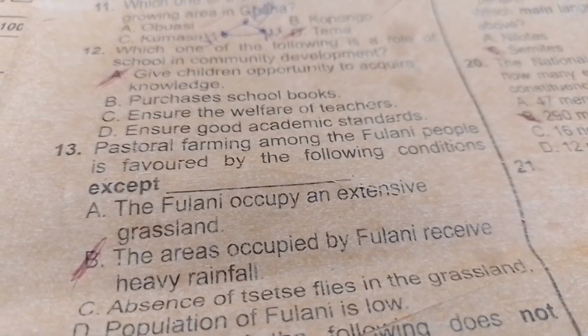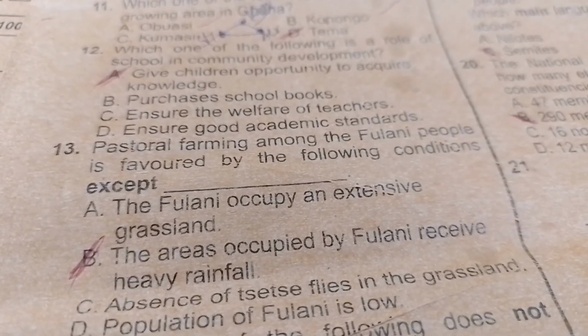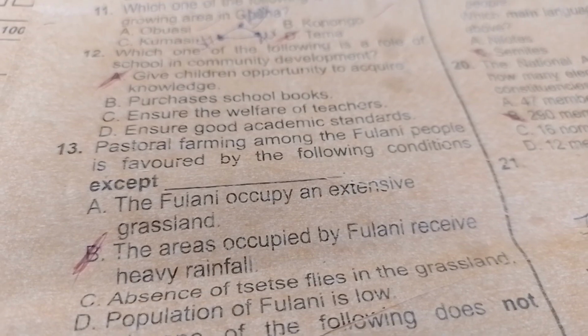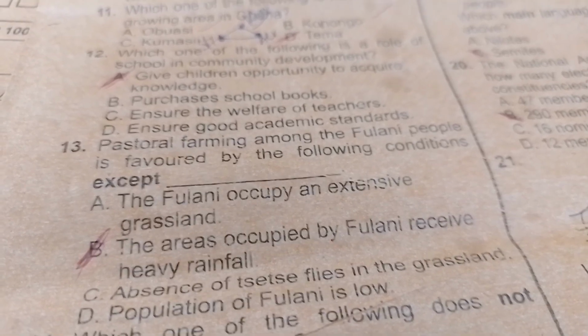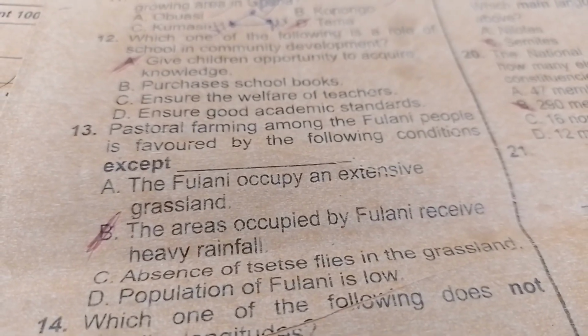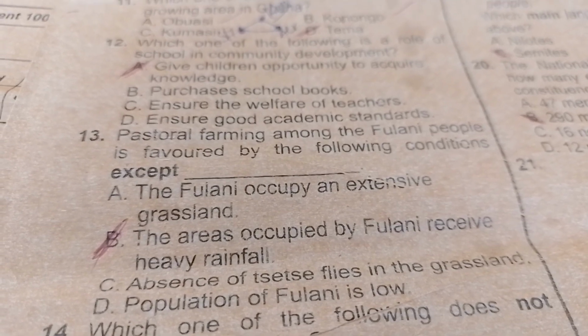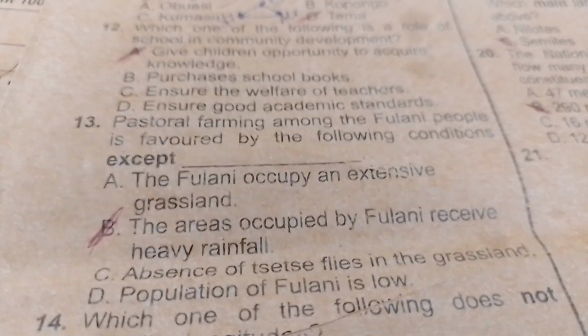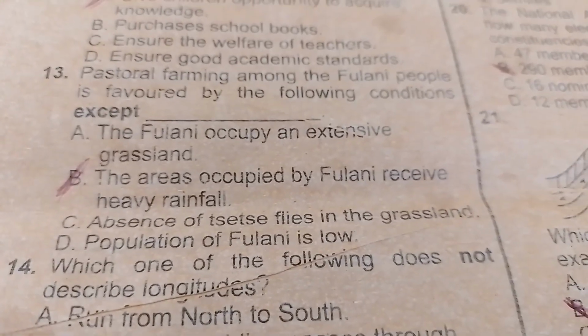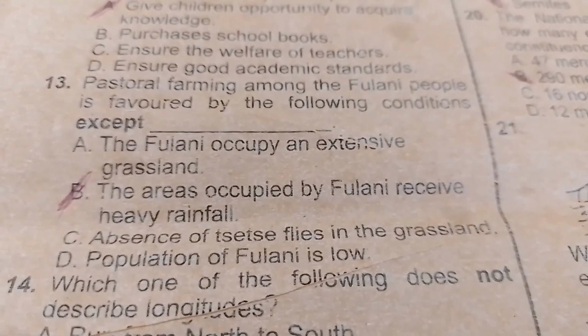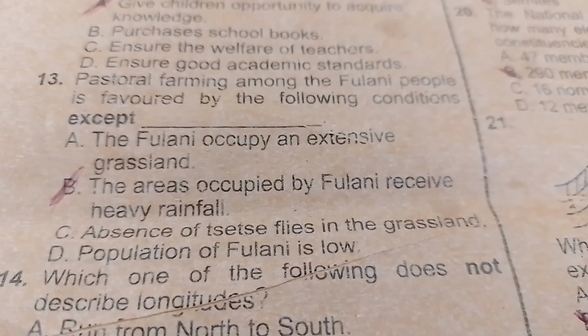But now, since the rainfall among the Fulani is very minimal, and they occupy large tracts of land or extensive grassland, and of course we say the absence of tsetse flies in the grassland, the population of Fulani is low. So the answer is saying that the area occupied by the Fulani receives heavy rainfall. The heavy rainfall supports crop growing.